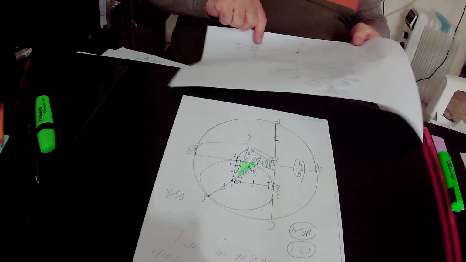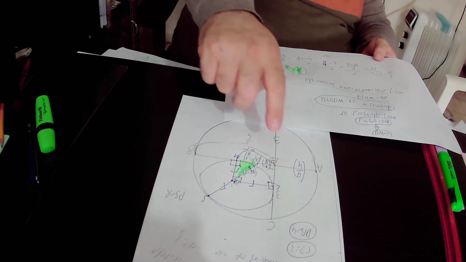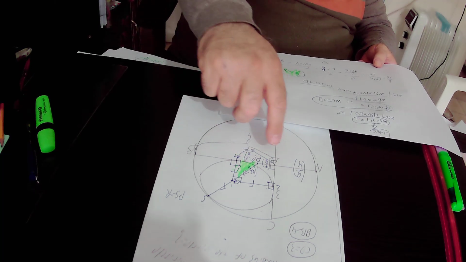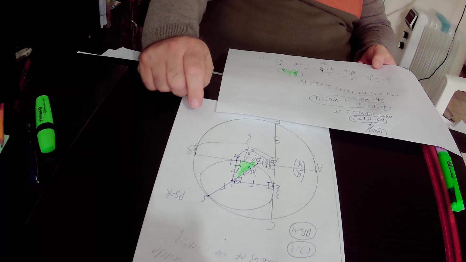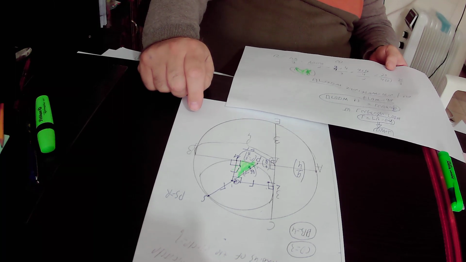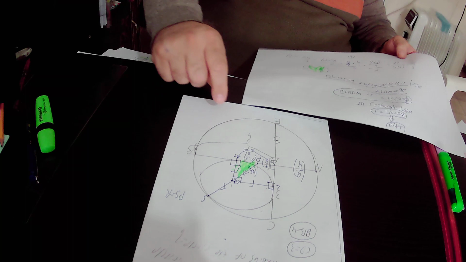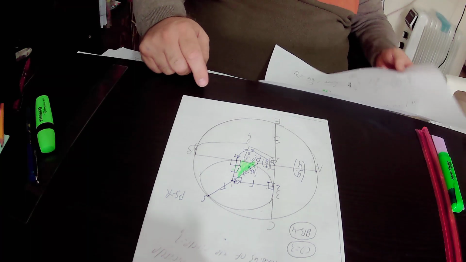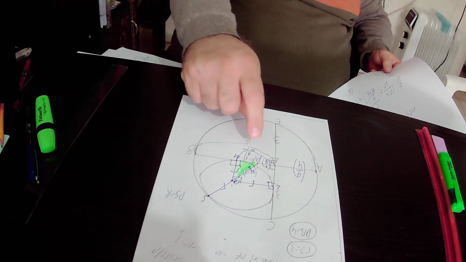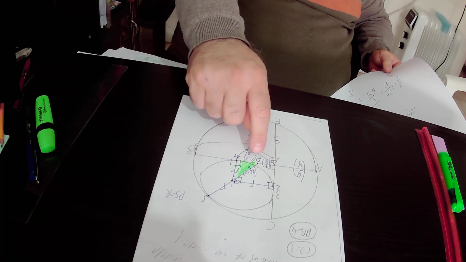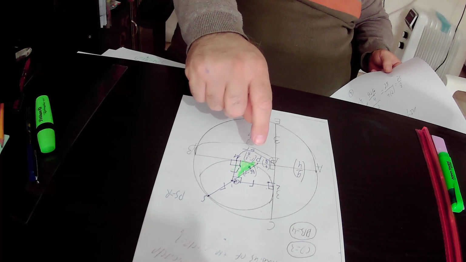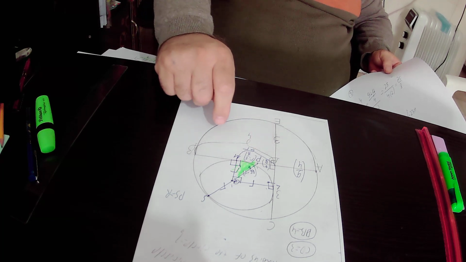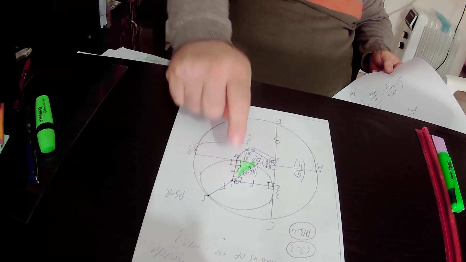Then we focus on quadrilateral LQPM. Here P is the center, we defined P as the center of the circle and the semicircle itself, the big circle, and we defined Q as the center of the small circle.